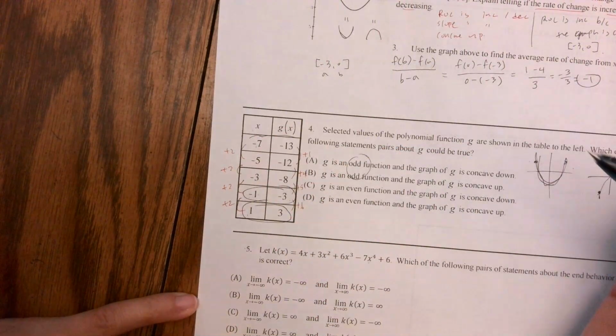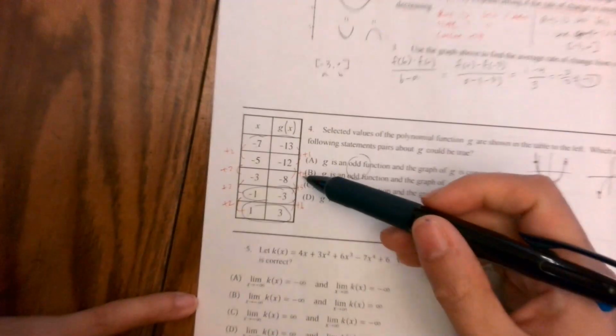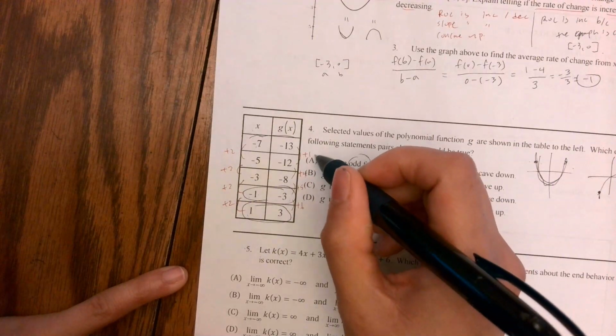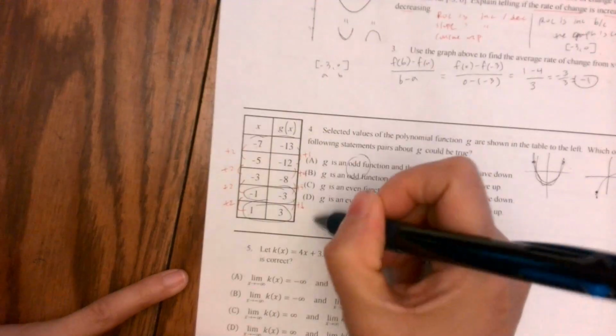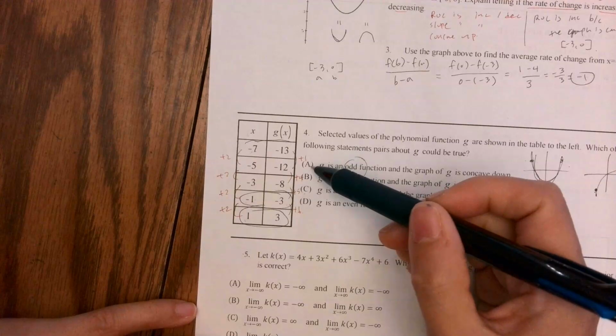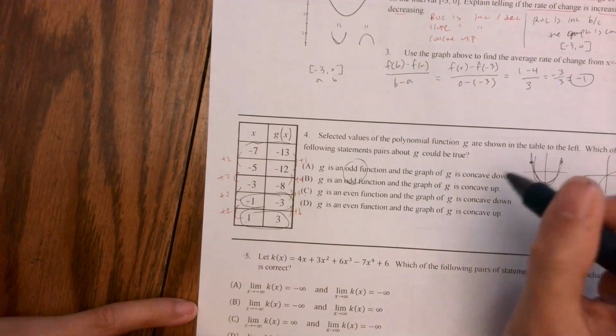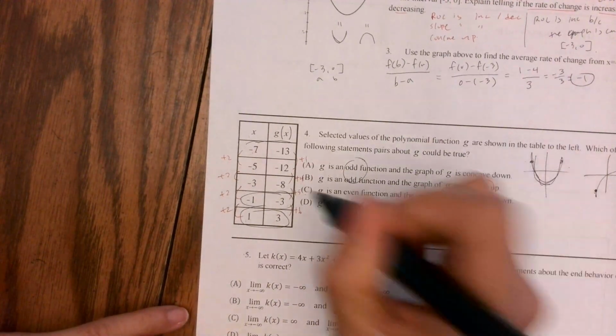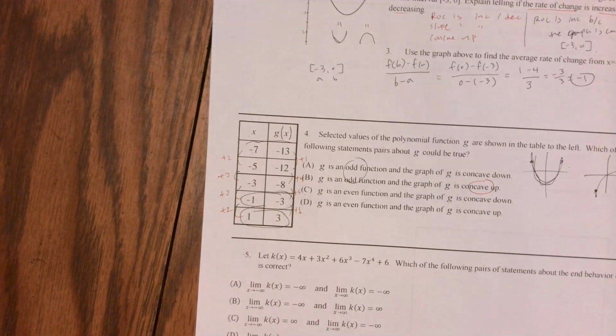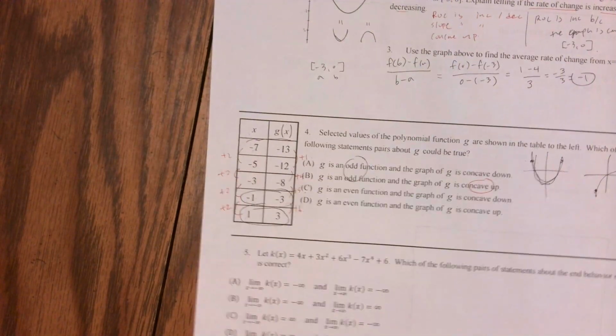So 1, am I doing math right? 4, 5, and 6. So I'm going from plus 1, plus 4, plus 5, plus 6. Is it increasing or decreasing? The rate of change is increasing. So concave up. B.